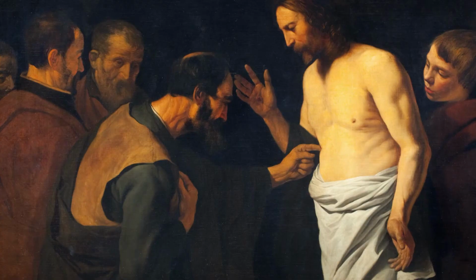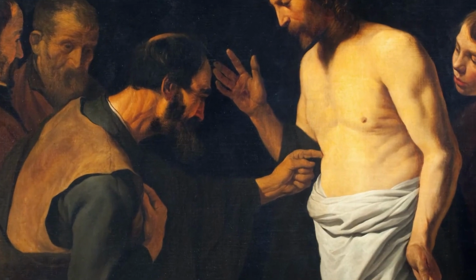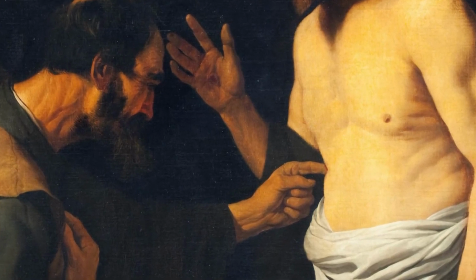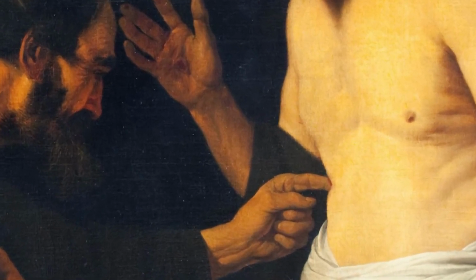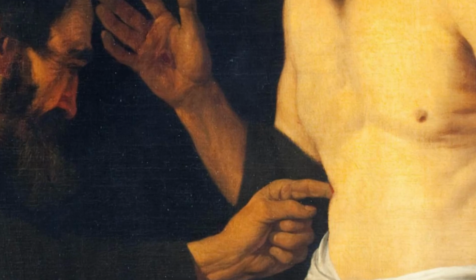Sounds sort of like doubting Thomas. We all have a tendency to be like Thomas, right? This way of interacting with and interpreting the world is built into our very human nature. It's certainly one of the reasons why there's been so much scientific progress over the centuries.